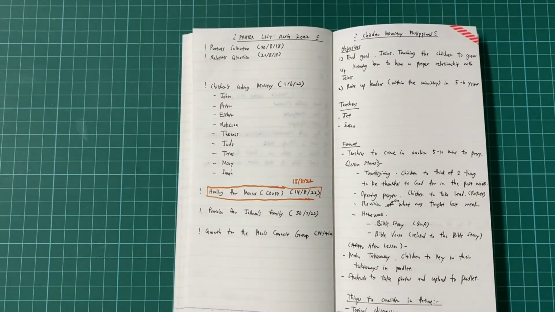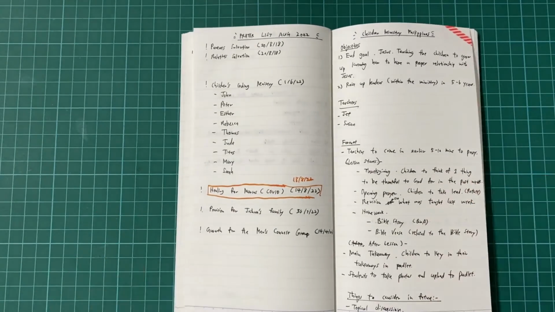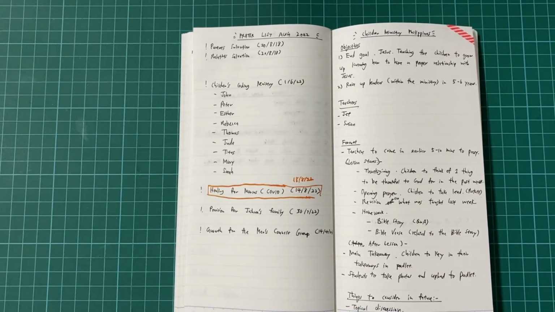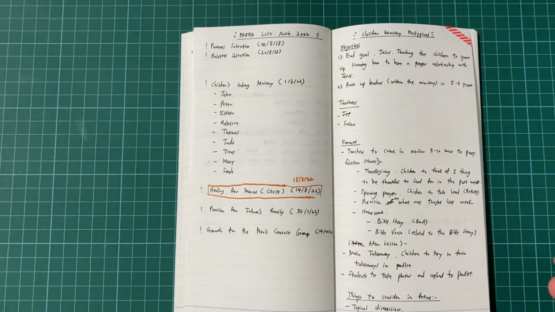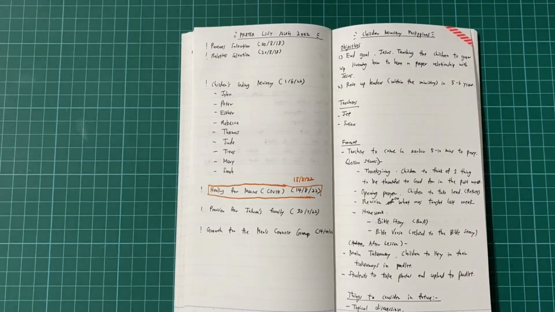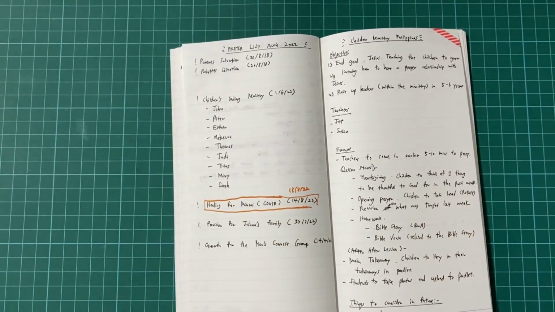So I hope this inspires you. It's a very simple system. It works for me. I'm still improving on the system as I go along, so things may change, but basically this is my current setup for my planner and BuJo system notebook. I hope this will help you guys.